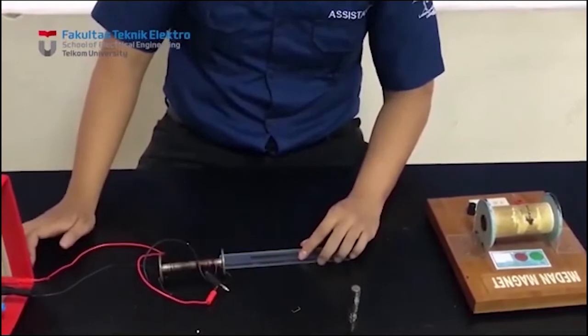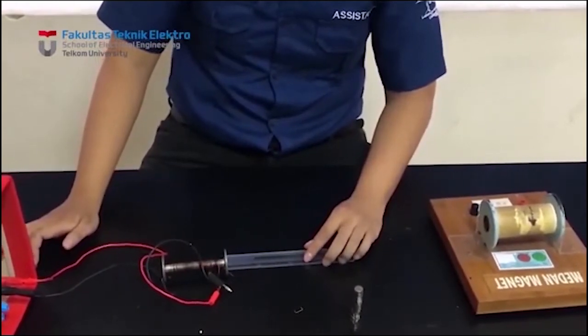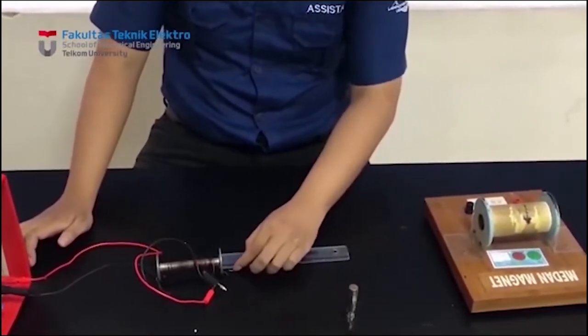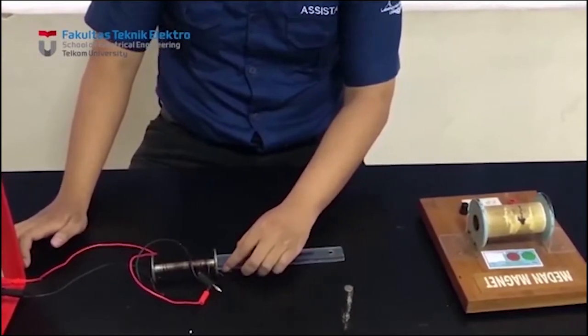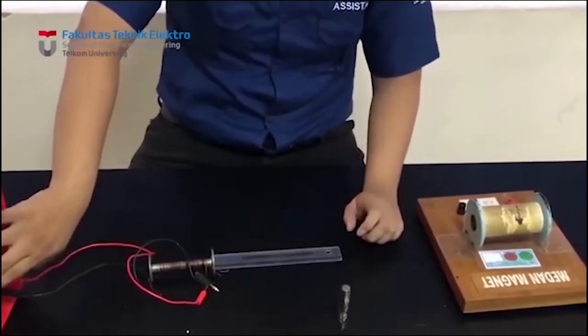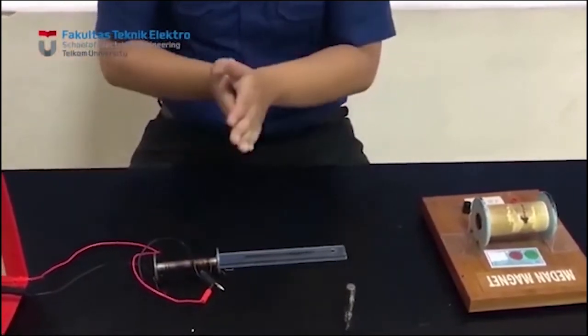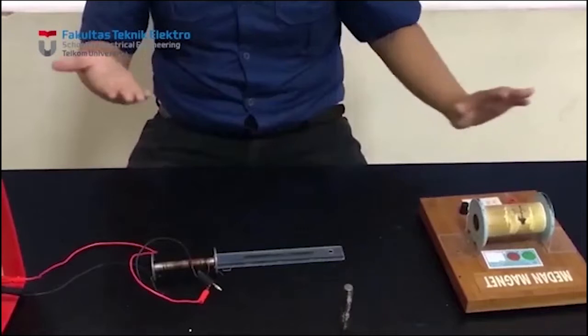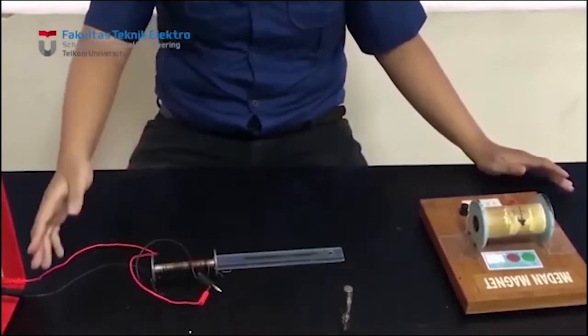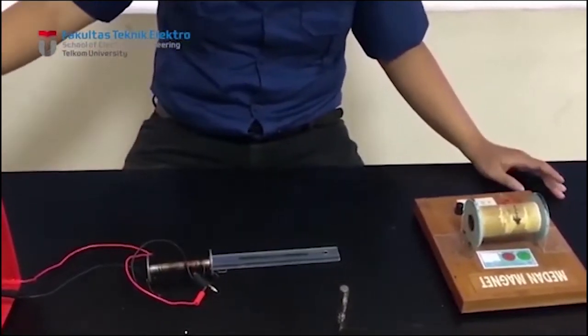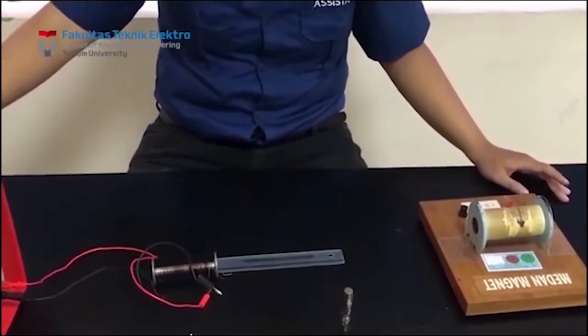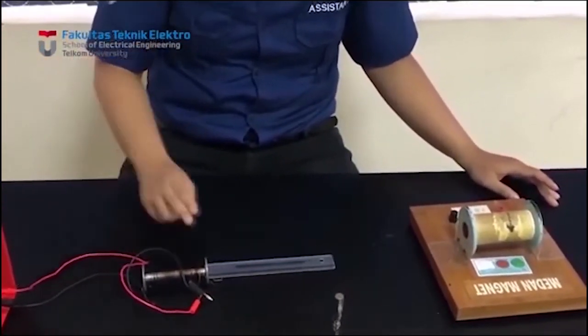And then put the ruler like this, and put the clips like this. Then turn on the power supply. The power supply will give electricity to the coil, and the coil will produce a magnetic field. Now we will try to find the maximum distance that the clip can be pulled by the coil.